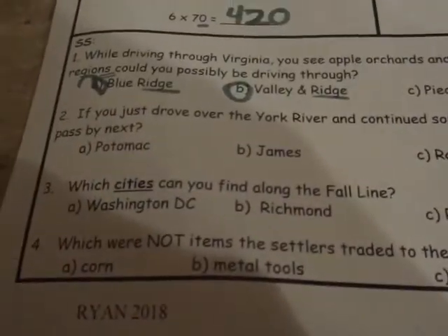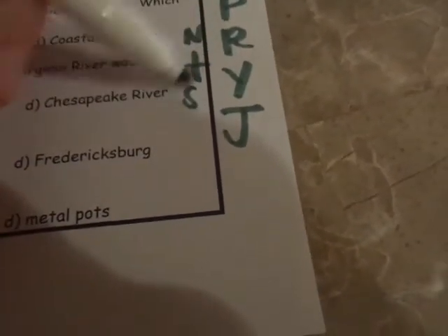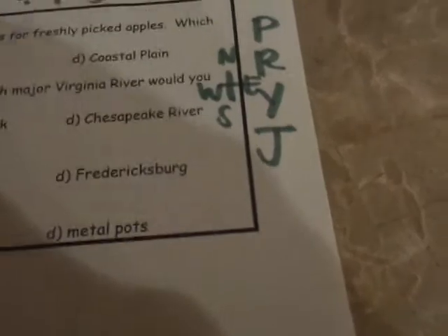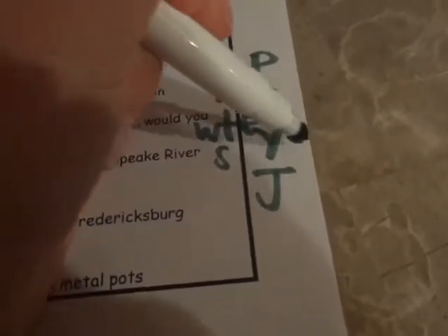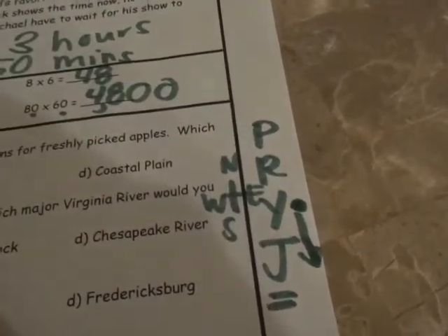Number 2. If you just drove over the York River and continued south, which major Virginia river would you pass by next? So here's where I have my little saying. Please remember your jobs. And my compass rose, north, south, east, west. So if we were on the York and continued south, which river would that be? That starts with a J.